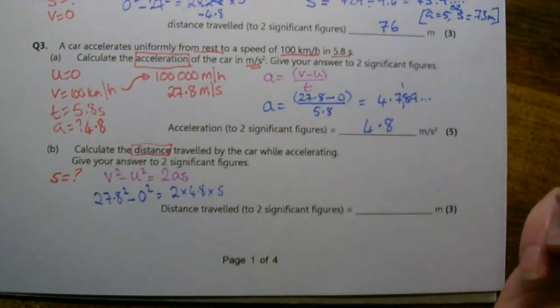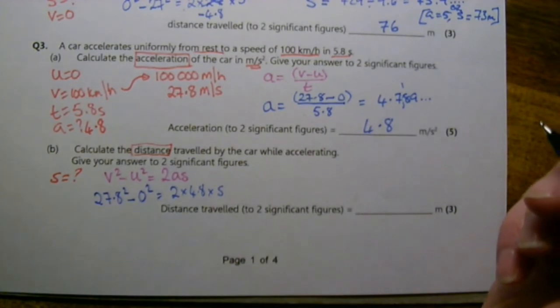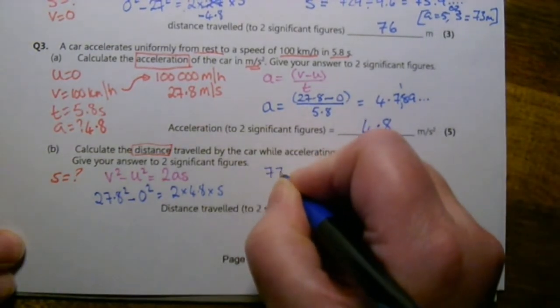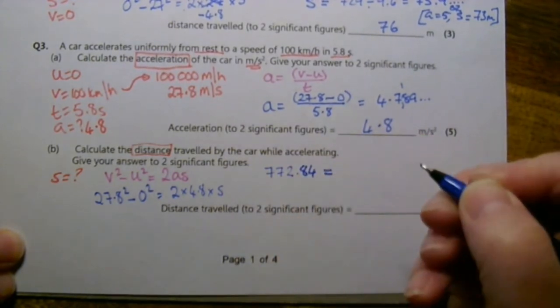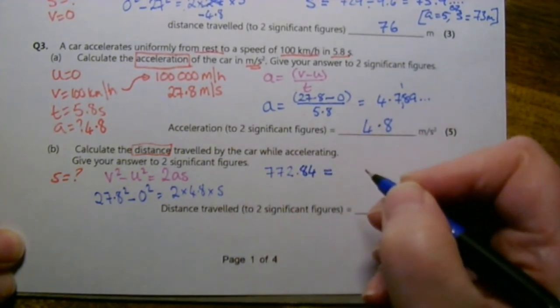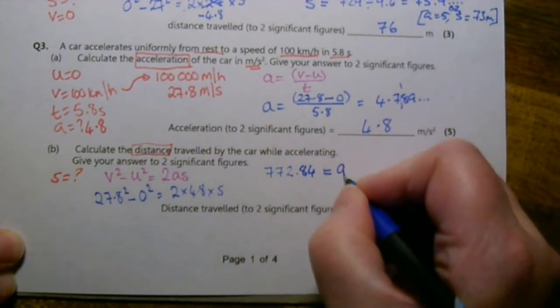Work out what I can. 27.8 squared take away 0 squared is 772.84. 2 times 4.8 is 9.6.